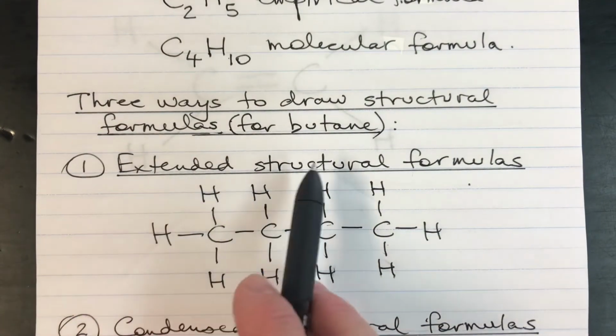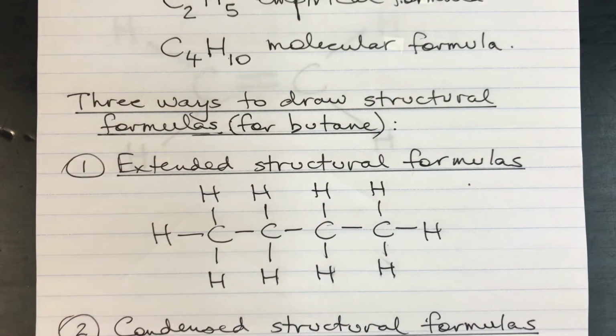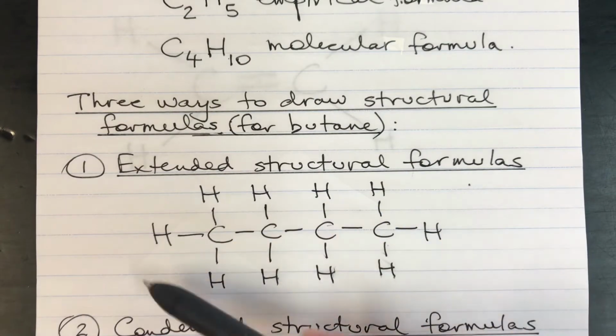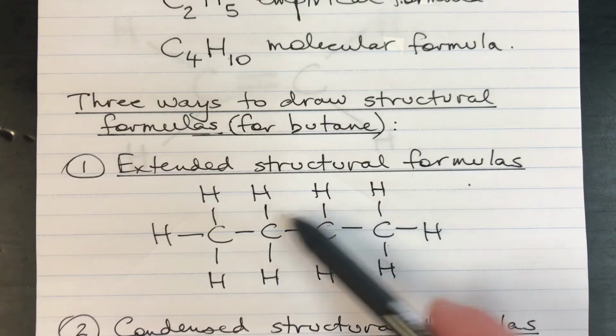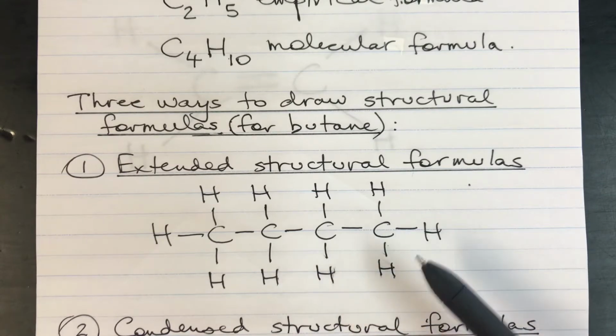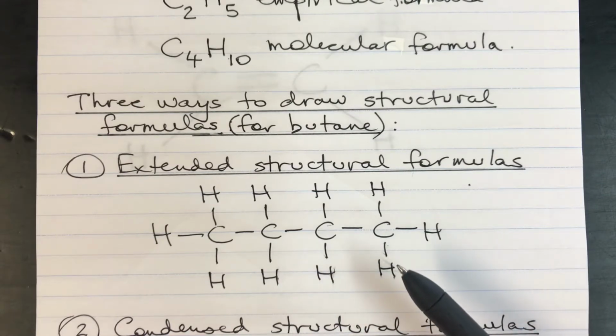The extended structural formula provides lots of information both about the arrangement of bonding in an organic molecule and what types of atoms are in the molecule. As you can see, there's no ambiguity there. They show everything. The molecules represented so far throughout this chapter have been extended structural formulas.